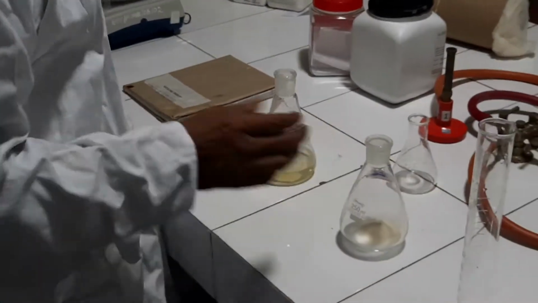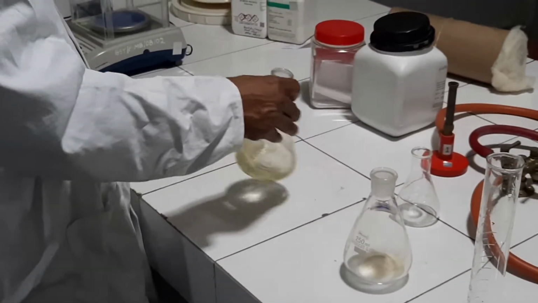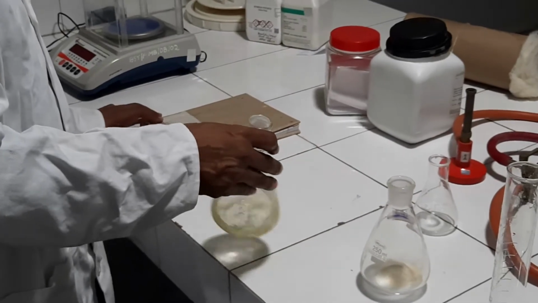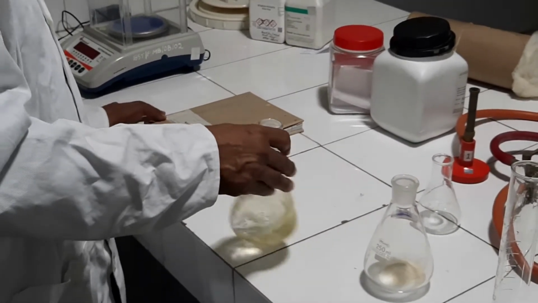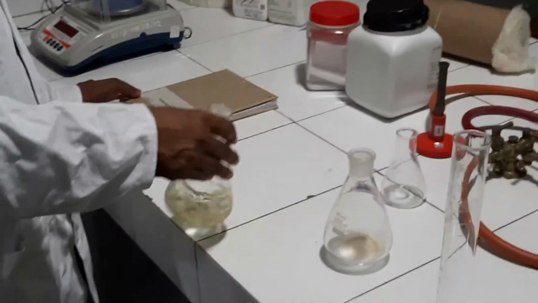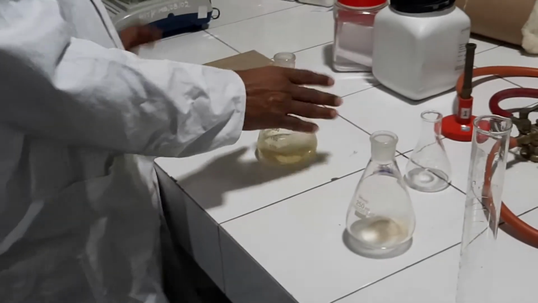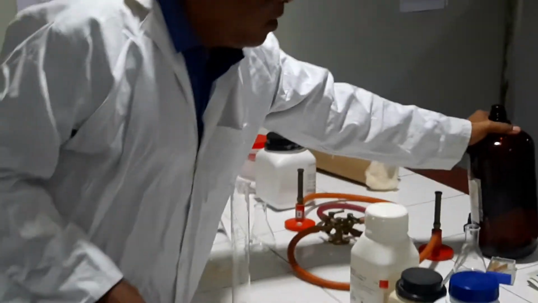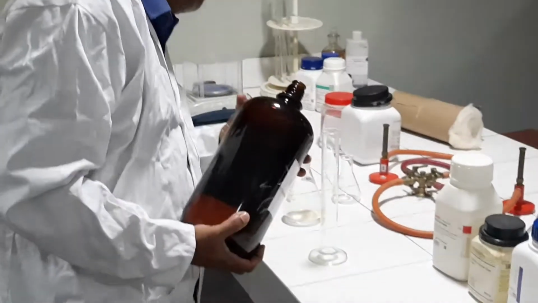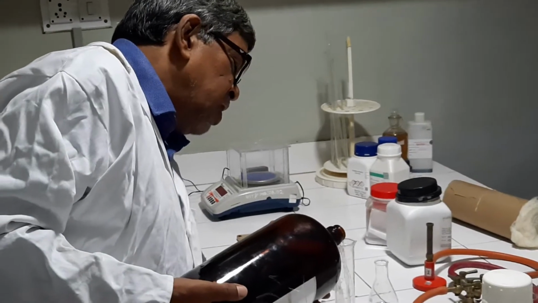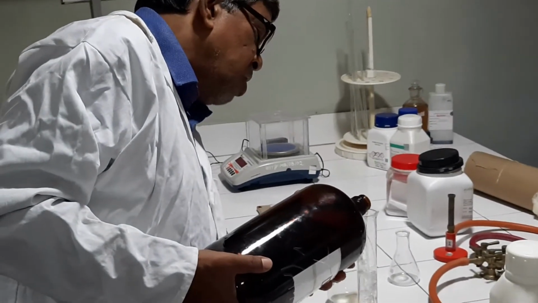Now I am taking the help of swirling. What I am doing is called swirling, SWIRLING. Both directions, but not together, slowly after stoppage, so that there is no spillage. In a microbiological experiment, you will have to keep in mind the possibility of spillage. Spillage.